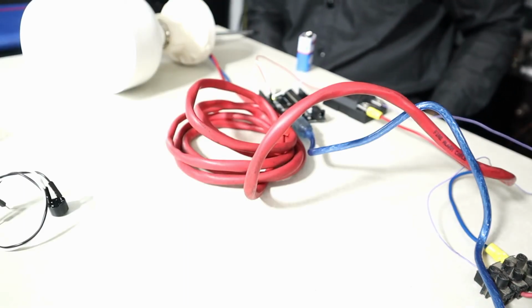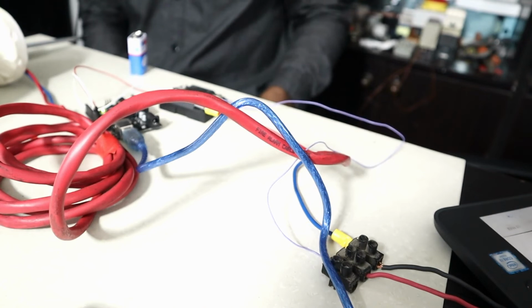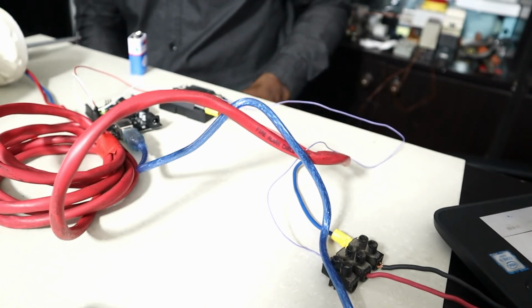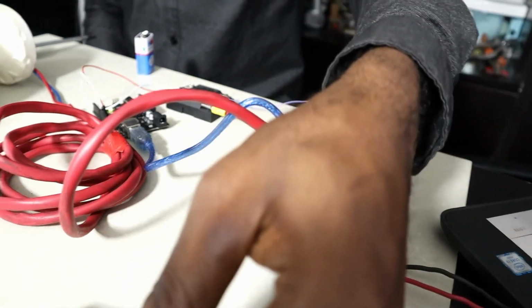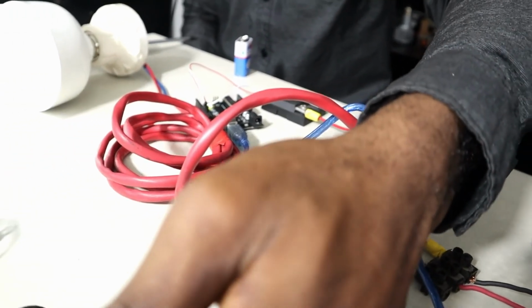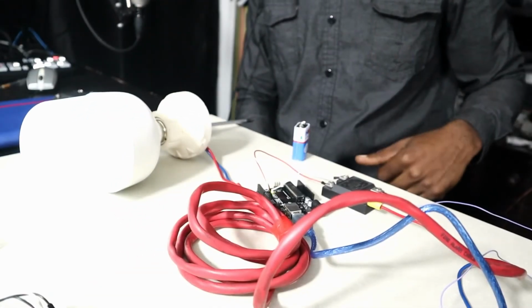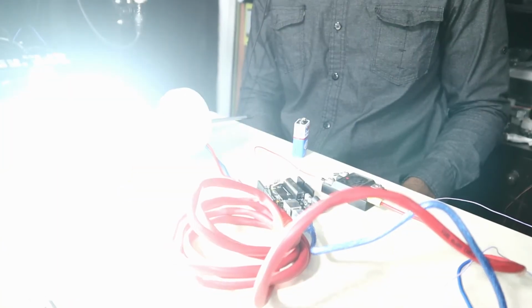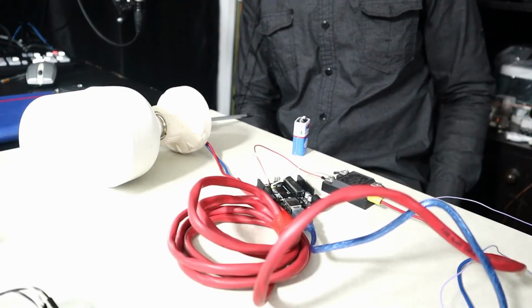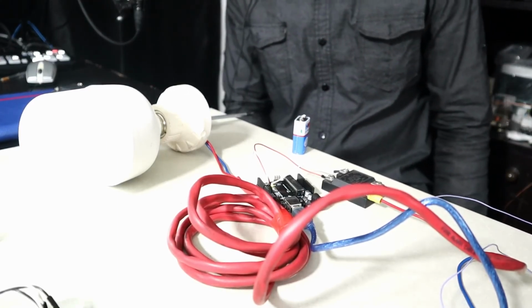My Arduino is now controlling the solid state relay. Let me picture it very well so that we can be able to see it. It's still the same program. We are still on the same program.